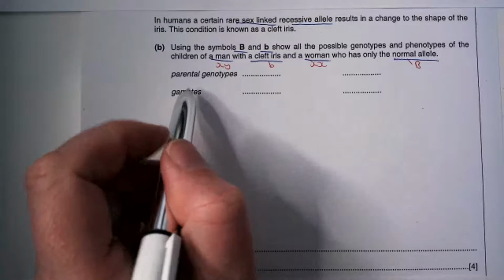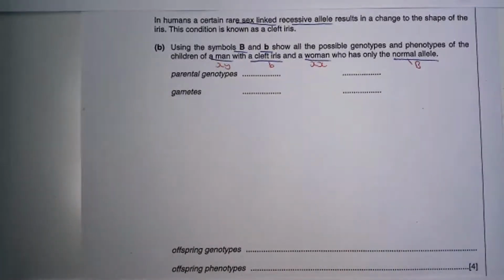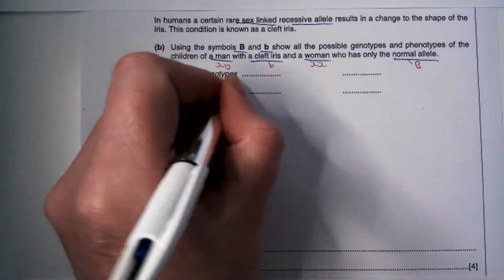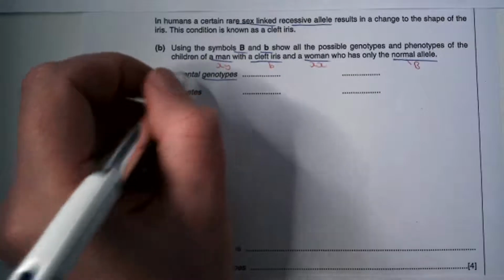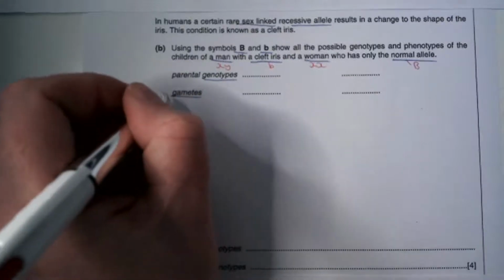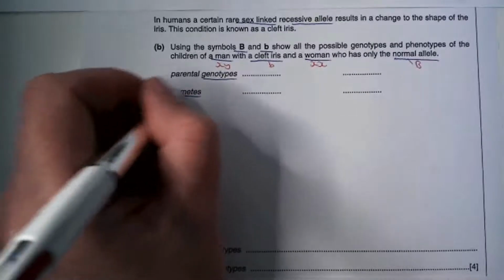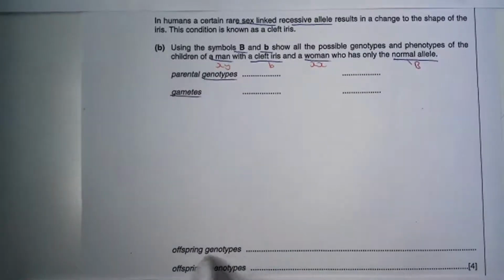We've then got the parental genotypes. We've got to write down the gametes. We've got a space here to carry out a genetic cross. And then we've got to state what the offspring genotypes are and the offspring phenotypes. So genotypes is the genes that the parents are carrying. Gametes are the chromosomes and genes that the gametes, the sex cells, are carrying. Offspring genotype is the genes that the offspring are carrying, and offspring phenotype is what is expressed in the offspring.